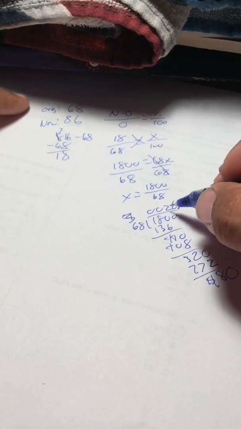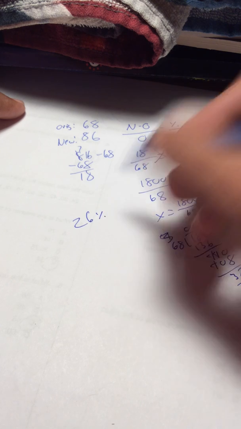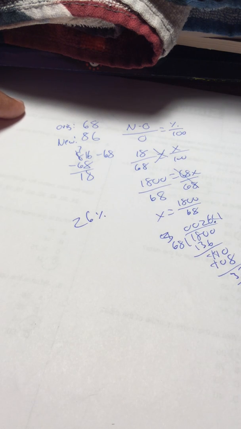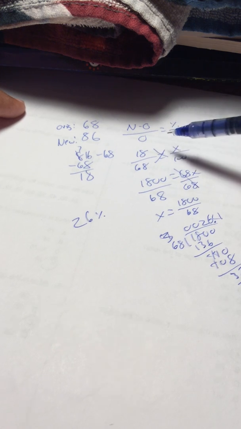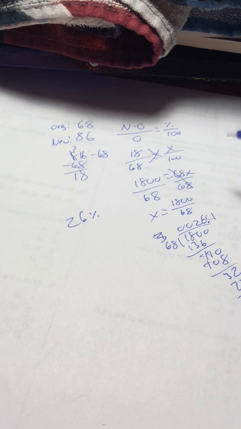And then let's put one more number in here. So 26. Let's round to the whole number here. And let's say it's going to be 26%. All right? And that's all you have to do. So after the setup, it's just another cross multiply problem. Same thing for the next one.